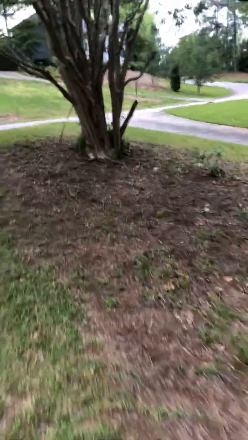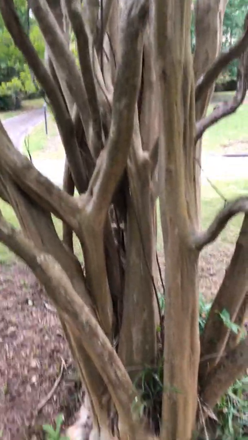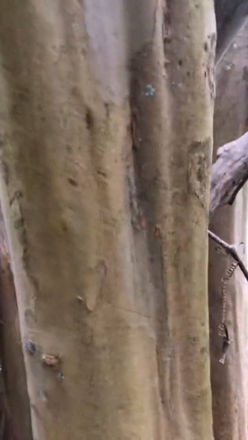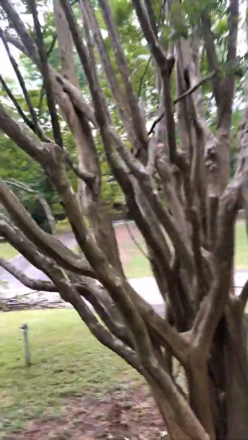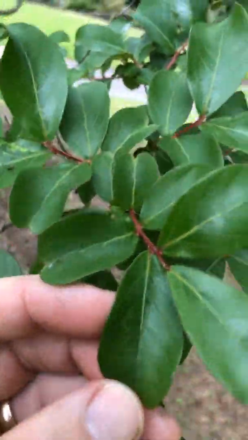All right, number two is also a tree. You see a lot of these around the South. Some people will plant these as ornamental trees. This is a huge one I have in my yard. I'll show you the bark. Kind of a unique looking bark. And then this is the entire tree. These two are the same. That's a leaf off of that tree. So that's number two.